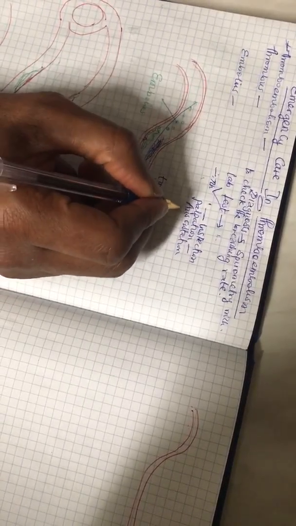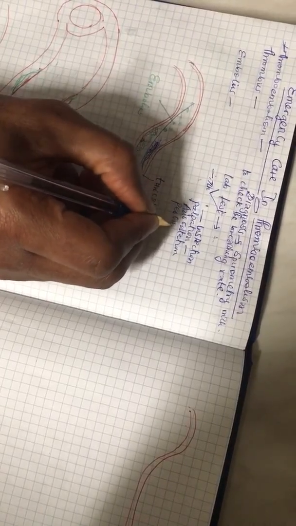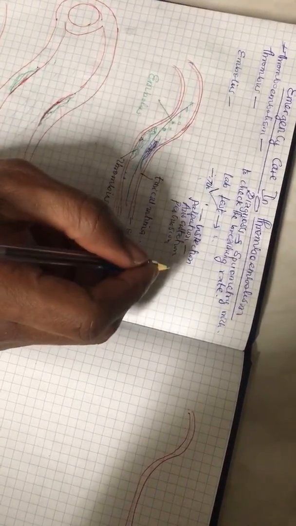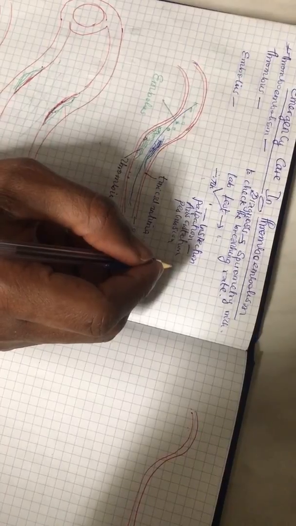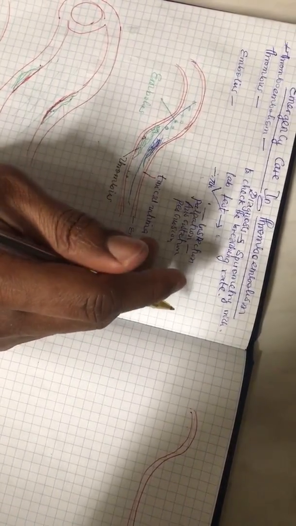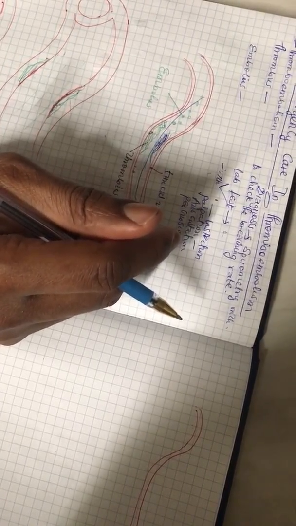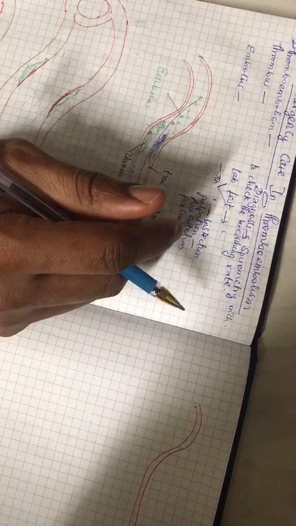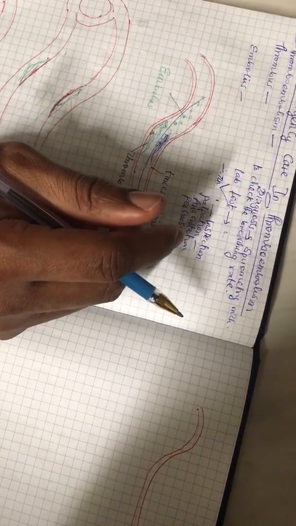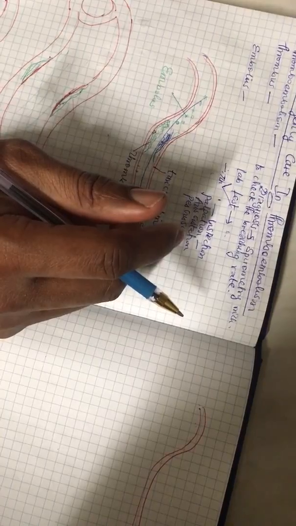Then you can also have percussion. Percussion is for you to check especially the lung borders, especially during full in-breathing and full expiration. You ask this person to breathe in completely. Everything is going to be shallow, actually.